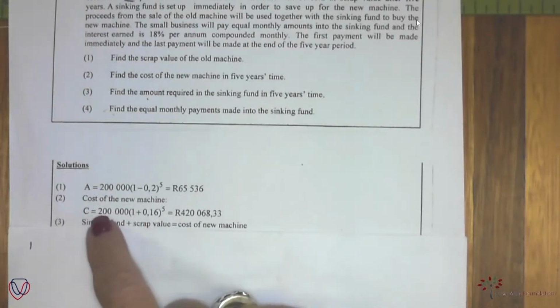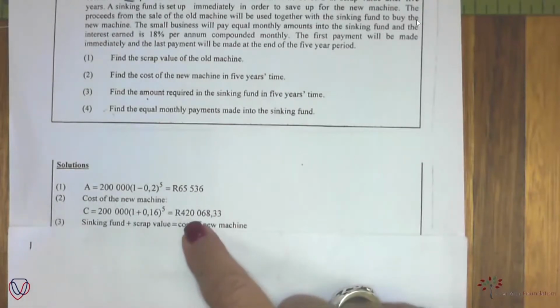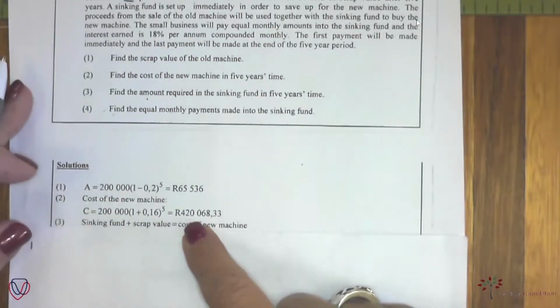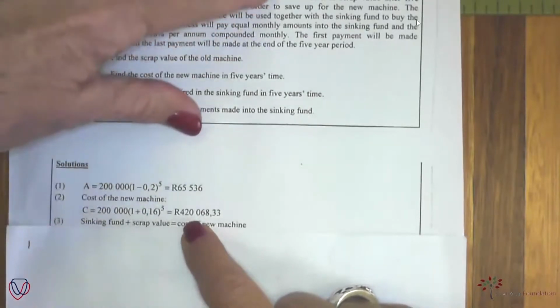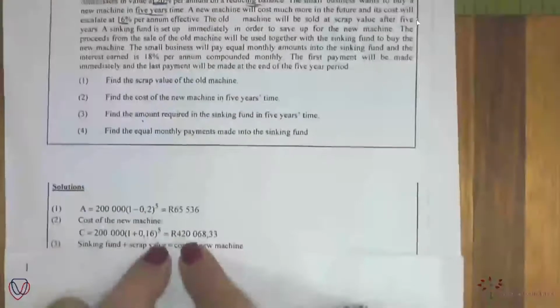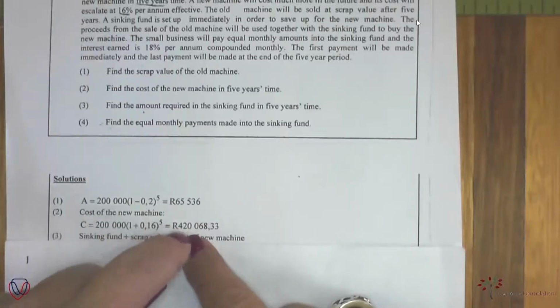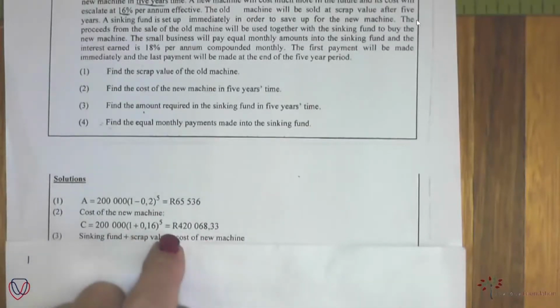So the new machine, that was the price of the old machine, but it's going to be more expensive. 16%. It will grow every year. And that is to the power 5 because it's 5 years. And that is the amount that you will need for a new machine. People, look at these things. It's so good that you do financial, because can you see, 5 years ago the same machine cost 200,000. 5 years later that same machine costs 420,000. So he will need that money to buy a new machine after 5 years.